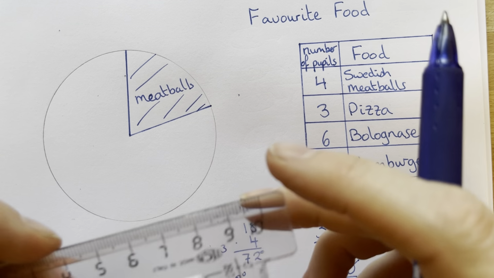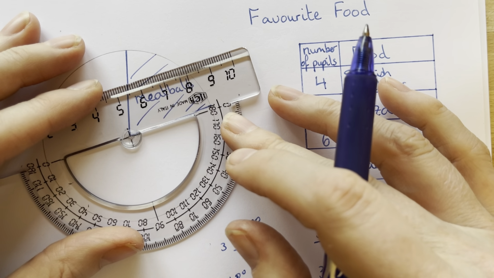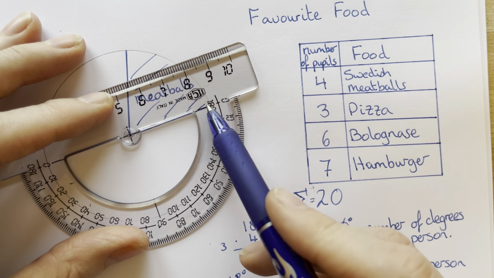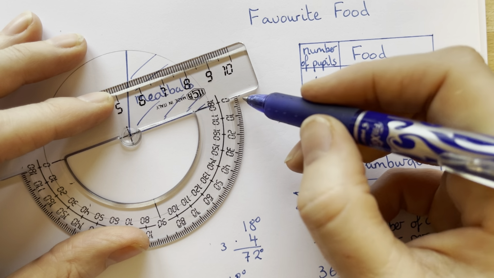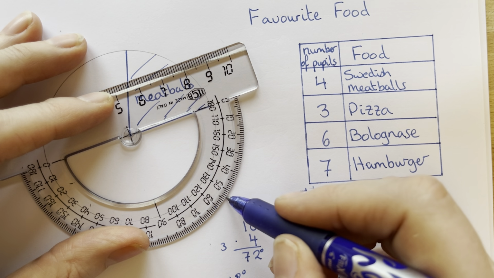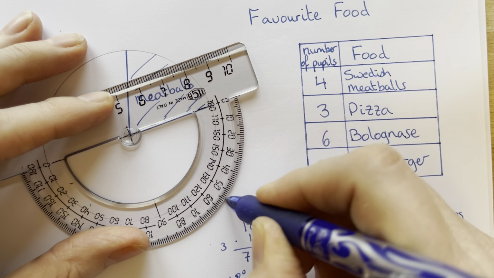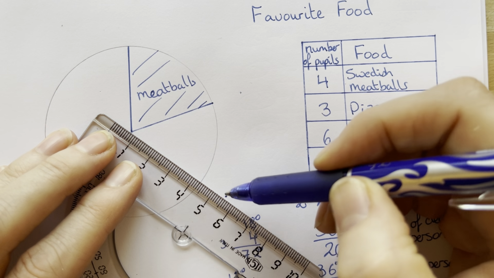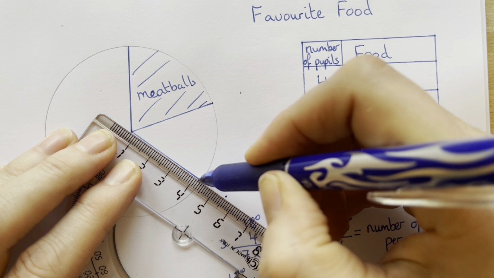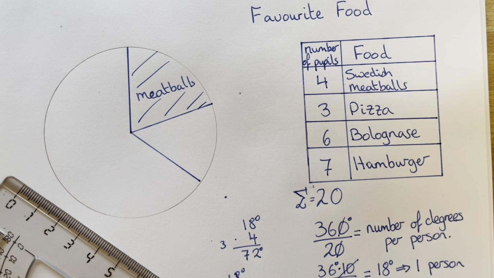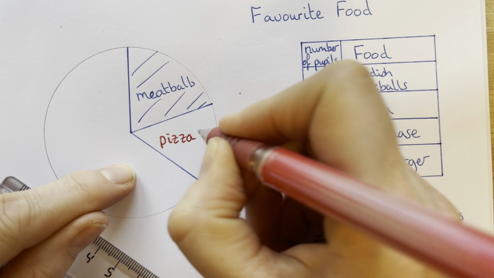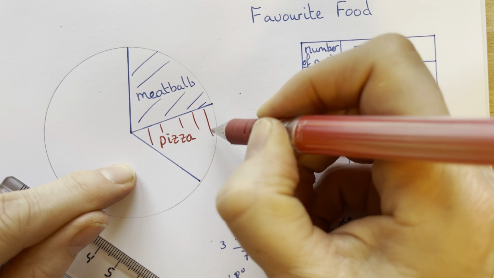So now we could write pizza from here, which will be center point in the middle of our protractor, and make sure that the blue line here behind is on that 0 point. And now we're going to do 54 degrees. So 54 degrees is exactly here. And we fill in 54 degrees from the center out to the edge. And then we are going to have pizza. So we take a different color pen and we call this pizza. And we sketch it in a different color.